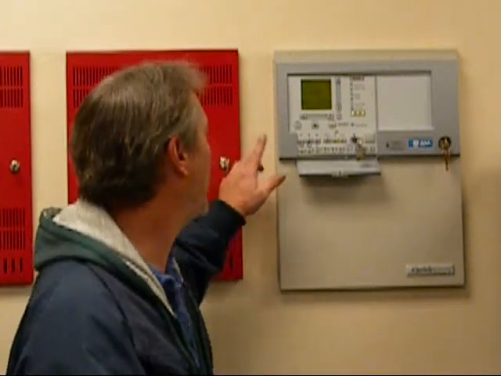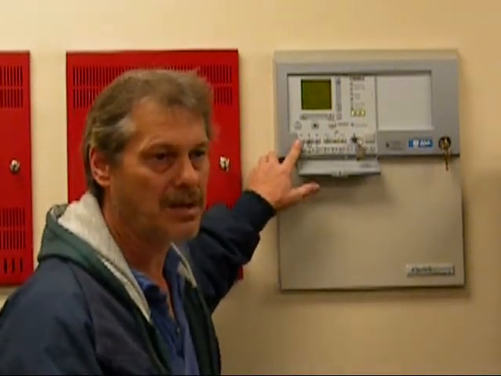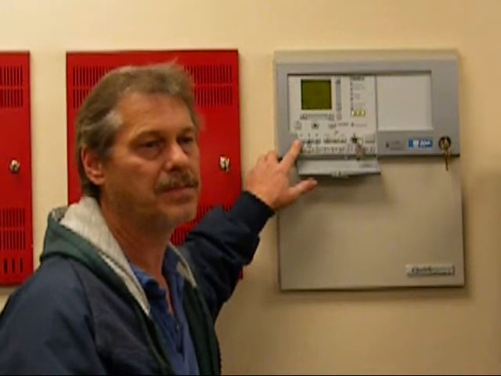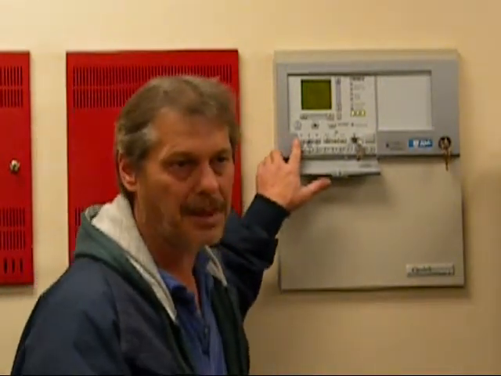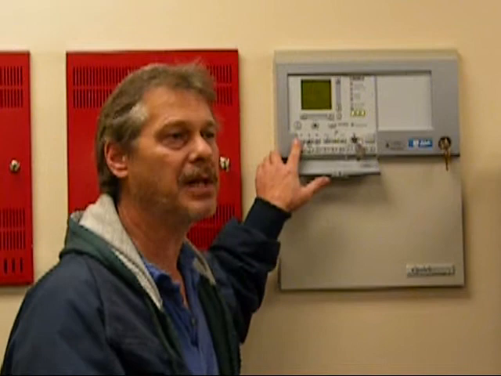We can go to the actual device and show you that if you need to look at how to reset the pull station. But the main thing is, smoke detectors and duct detectors you can reset automatically here, as long as that area is clear of smoke. Pull stations require you to go to that device, reset it first, then come back to the panel and push the reset button. Does everybody understand that?